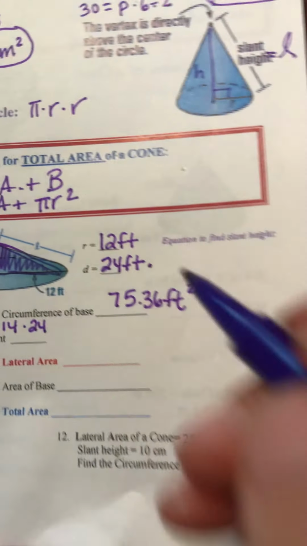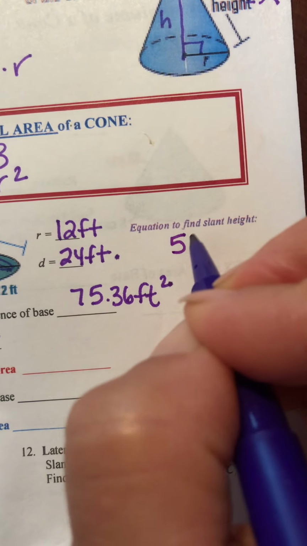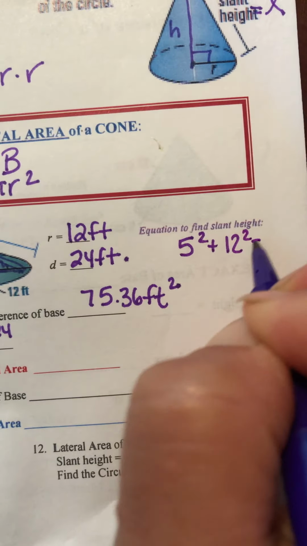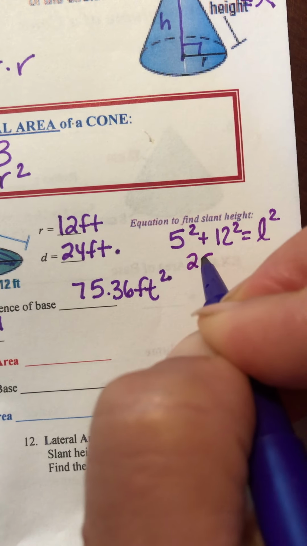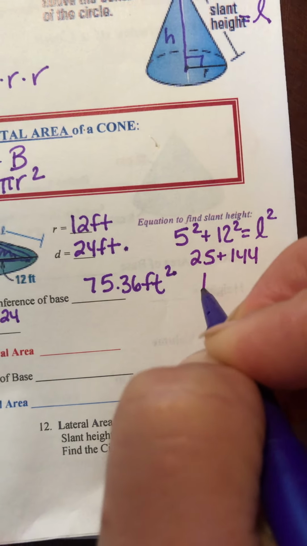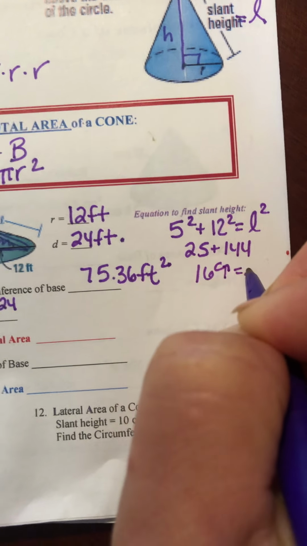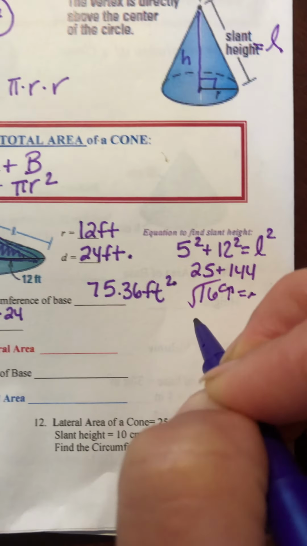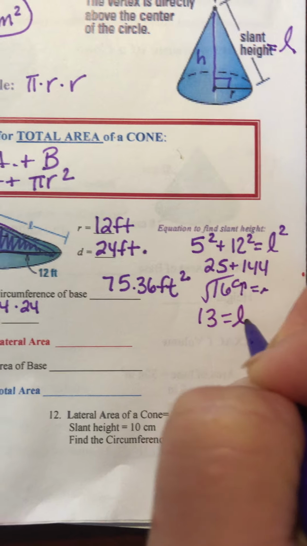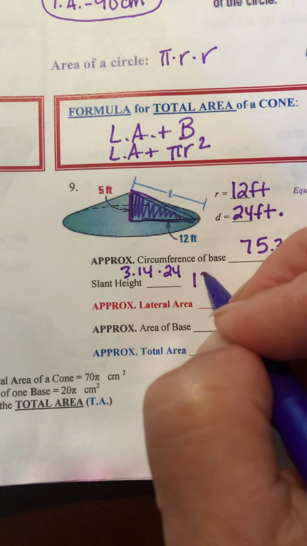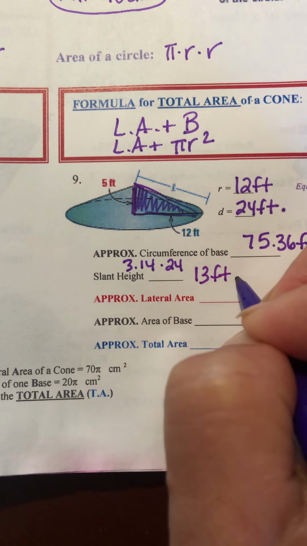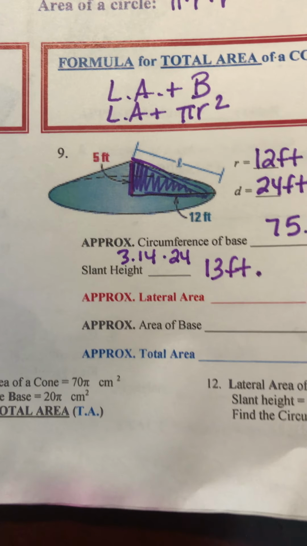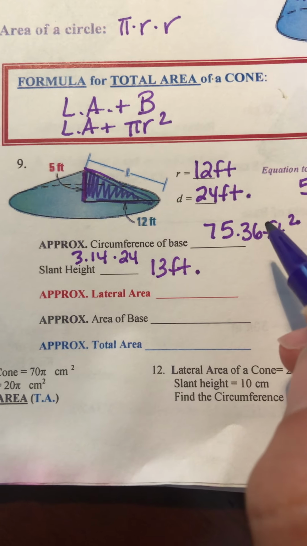And you might even be able to tell the slant height by heart once you see the Pythagorean theorem. 5 squared plus 12 squared equals L squared. So we've done this a whole bunch of times, and you might remember when I square root that, 13 is going to equal the slant height. So 13 feet.